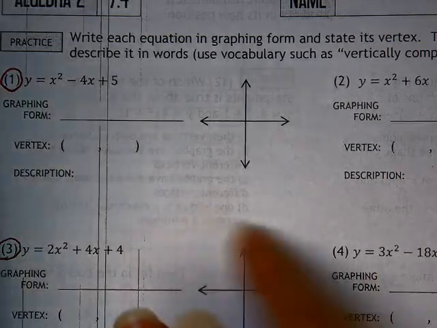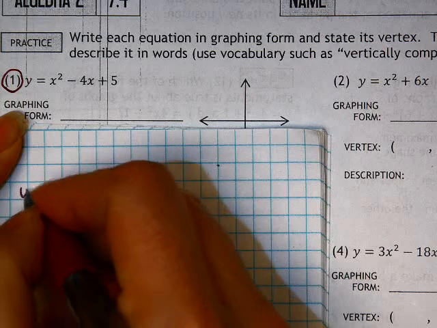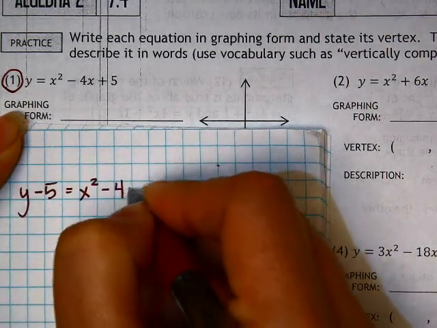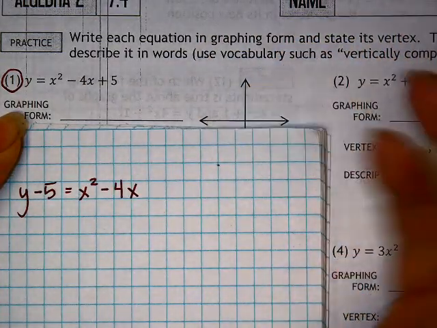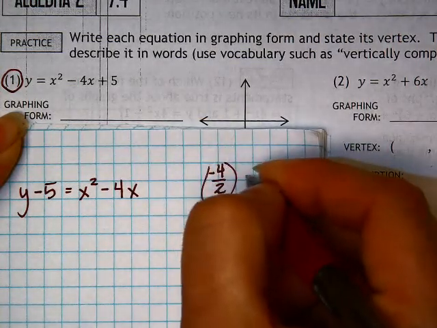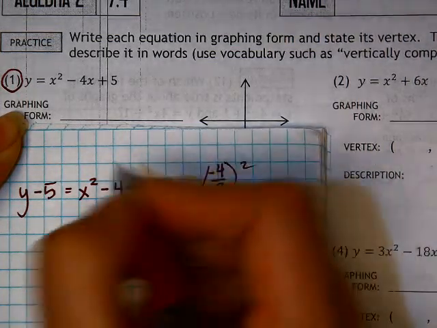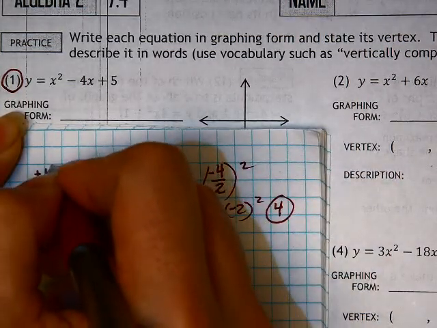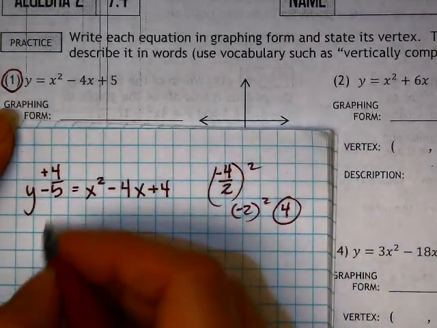So for this particular problem, the first thing I'm supposed to do is move the 5. So we move it over to this side. Now, for this particular case, there is no coefficient in front here, so we don't need to factor that out. I just need to take half of this guy and then square it, so I get what? -2 squared is 4. So I'm going to add a 4 here. I need to keep my equation balanced, so I'm going to add a 4 here again.